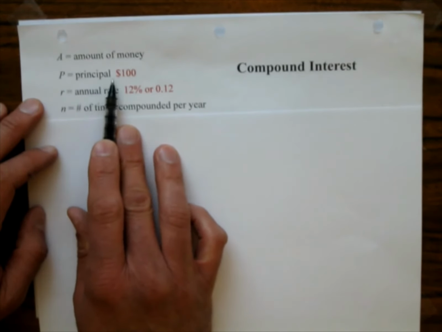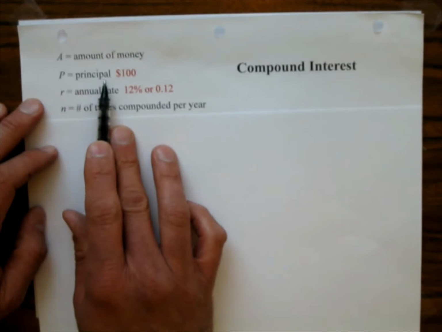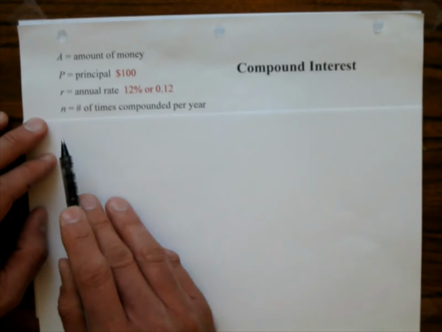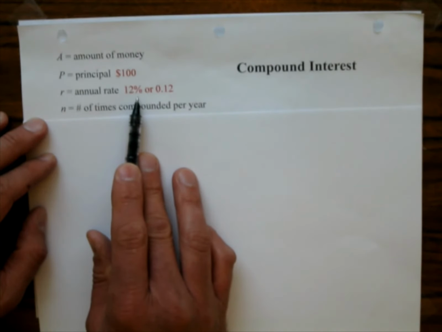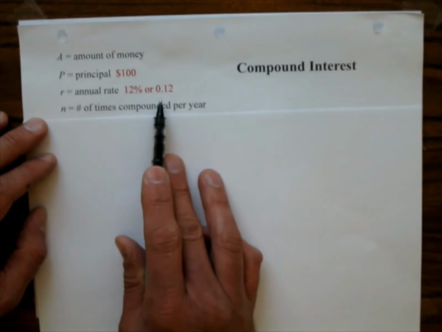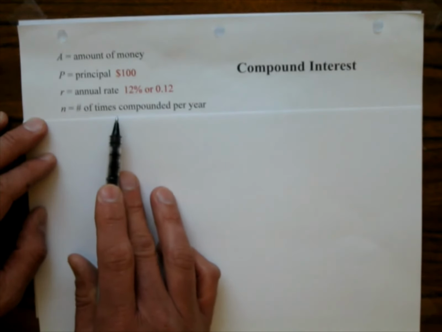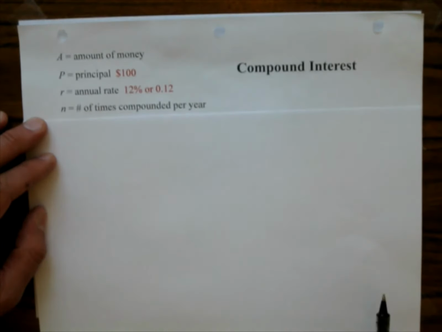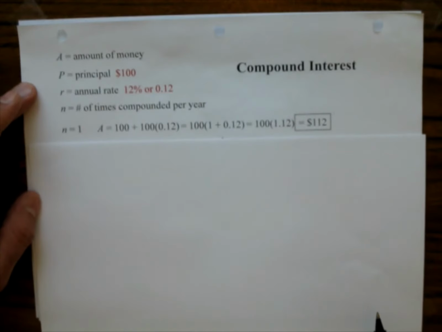P is the principal, and that's the money that you're going to start off with. For this problem, it will be $100. R is the annual rate, which is 12%, or 0.12. And N is the number of times the money is compounded per year. So let's say N equals 1.